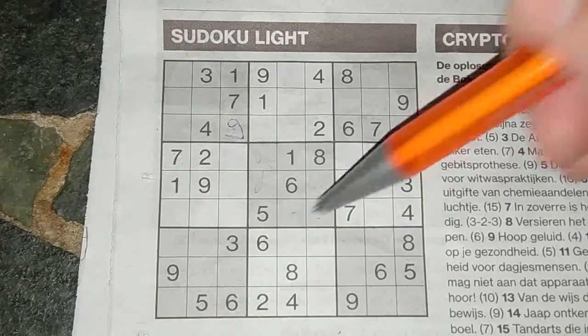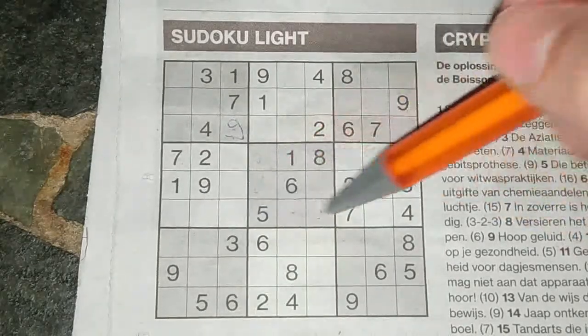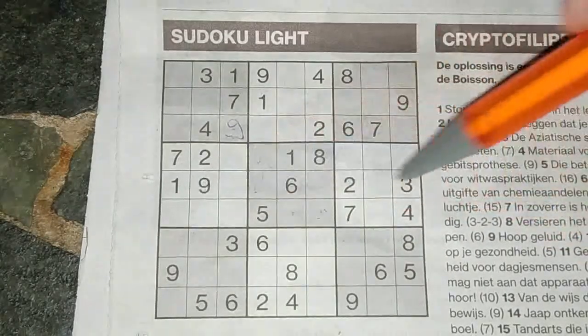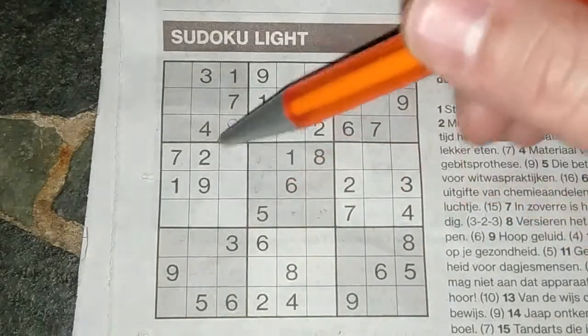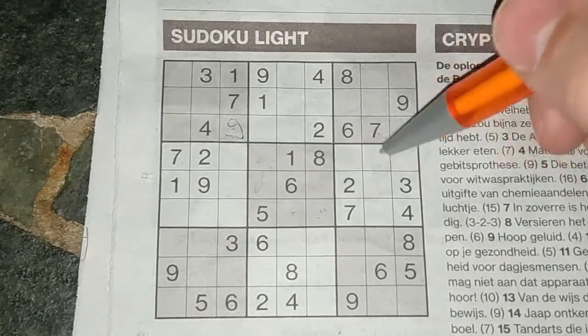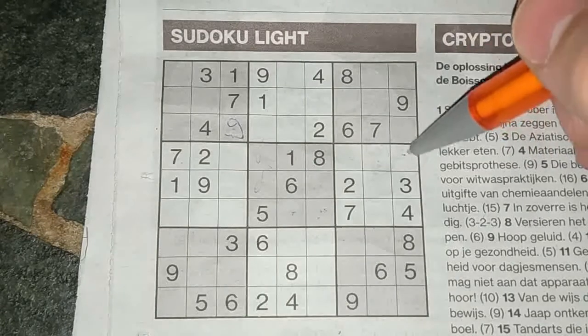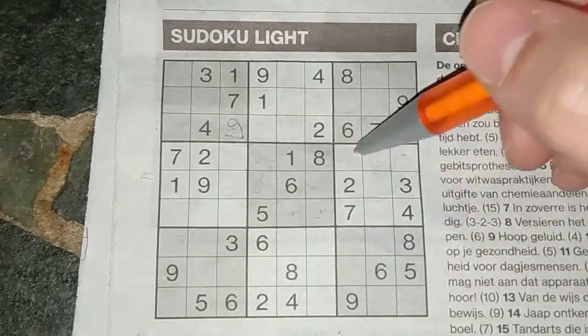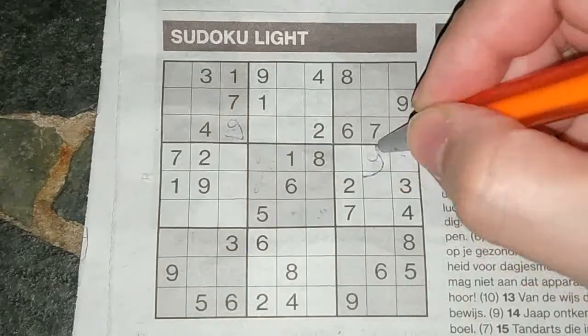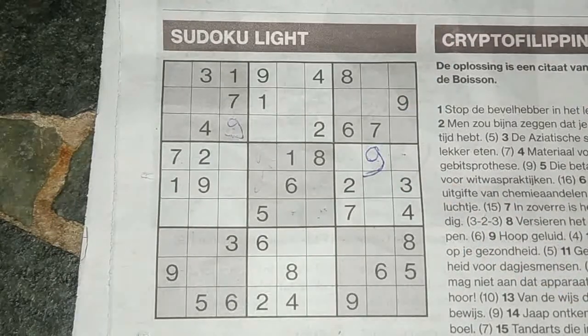I do not know which one, but in this row we have a 9 here. In the middle row we have a 9 over there. So in this row the only 3 places for a 9 are here, here or there. But I see here a 9, no 9 there. I see here a 9, no 9 there. Only place for the 9 should be here.